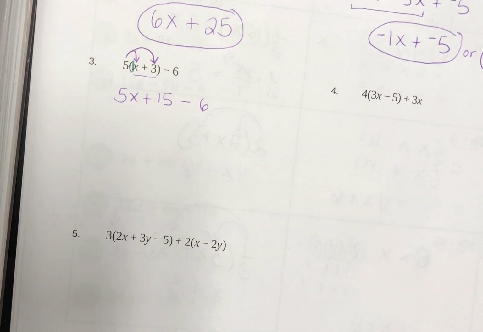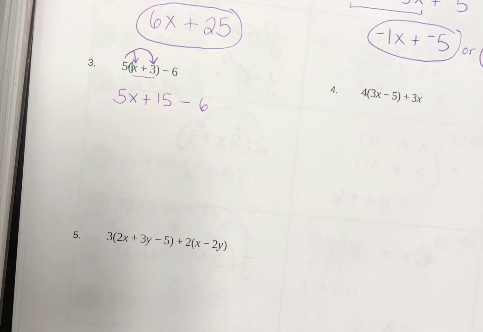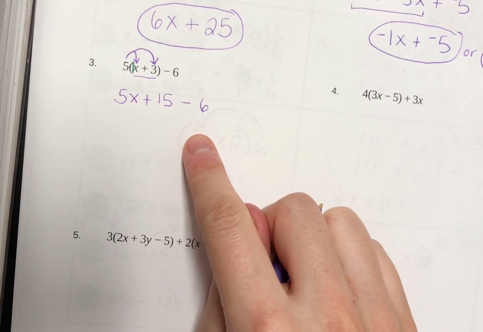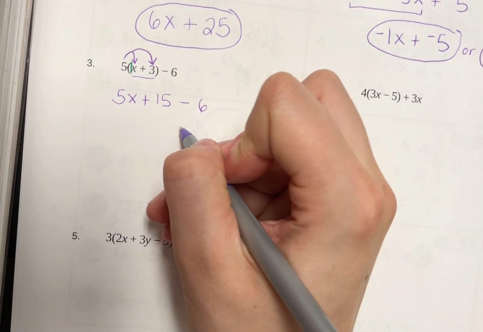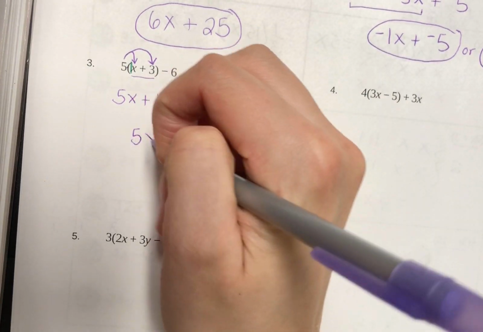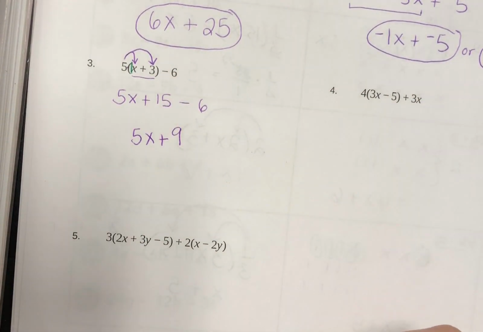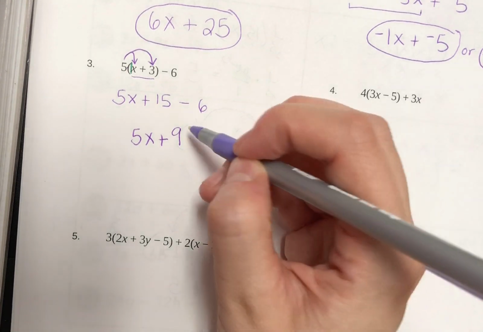Then I'm going to look for any like terms that I have. So I see that I have 15 minus 6. Those are like terms because they're both constants. So I'm going to subtract those to get 9. And my final answer would be 5x plus 9.